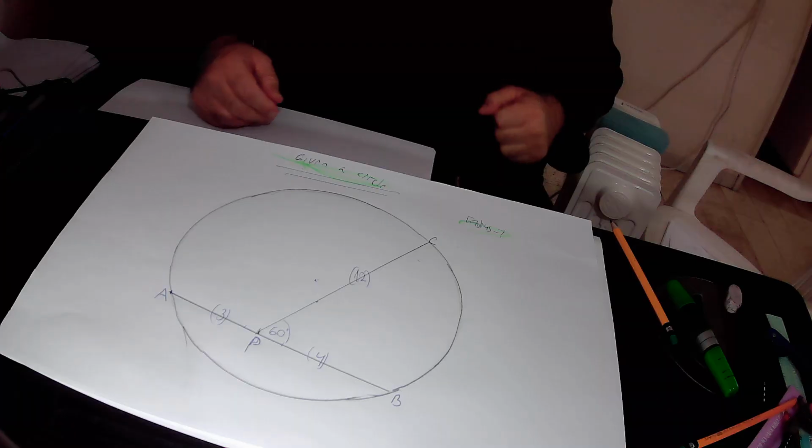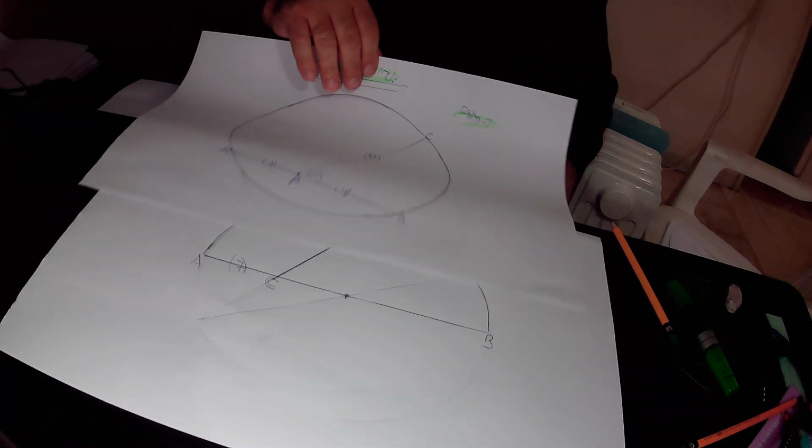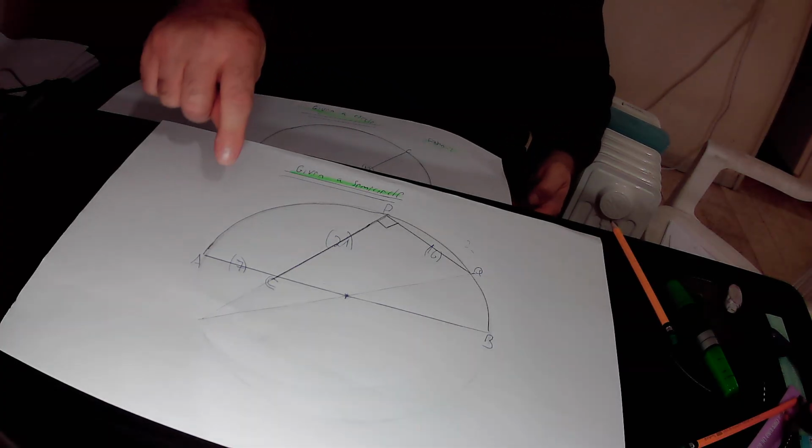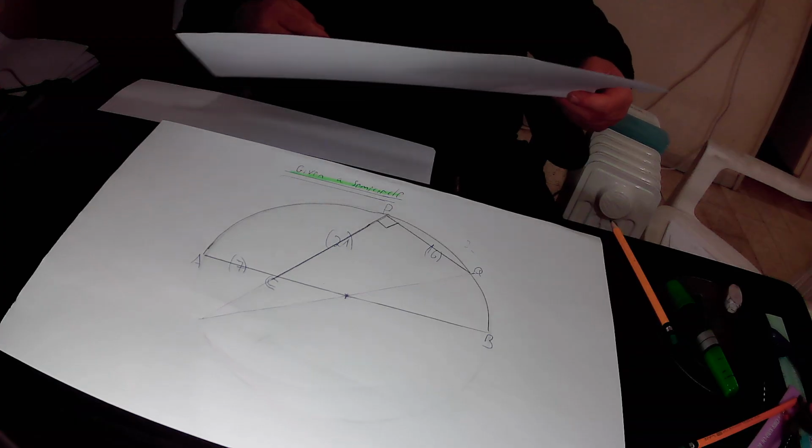Hello, in this lecture we answer two questions. In the first question, we find out the radius of this circle. And in the second question, we find out the area of this semicircle APQB. So let's start with the first question.